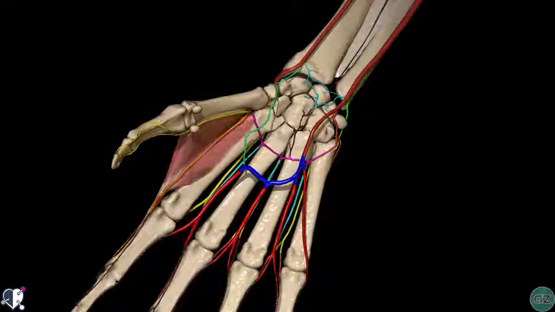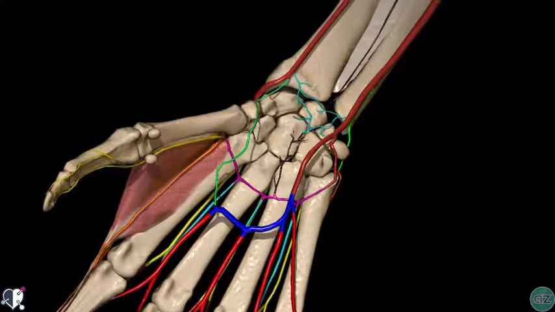I've switched over now to a new model which represents the various different arteries of the hand and the wrist. Essentially, the ulnar artery supplies the medial half of the index finger as well as fingers 3, 4 and 5. The radial artery, on the other hand, supplies the thumb and the lateral half of the index finger. So if we begin by taking a look at the ulnar artery and its branches.